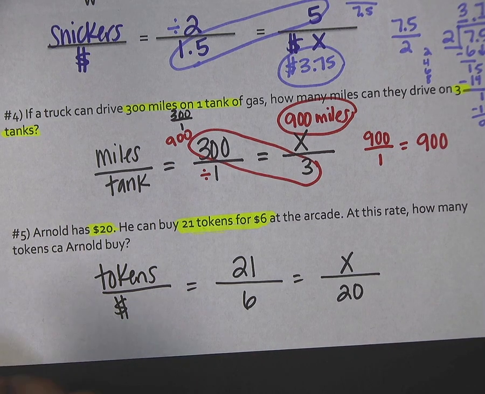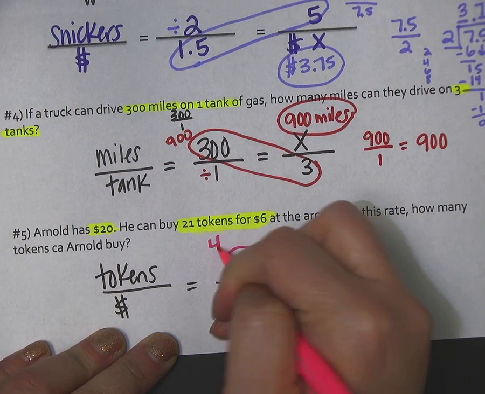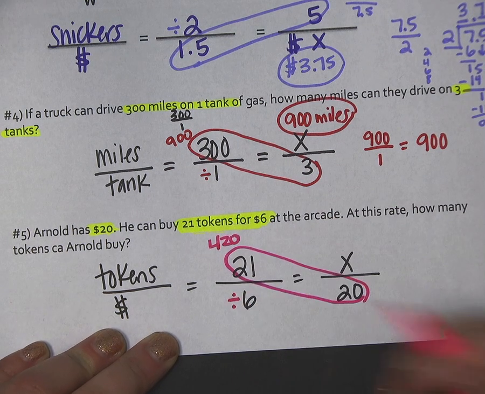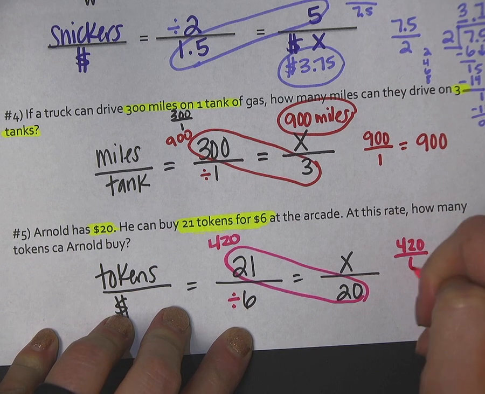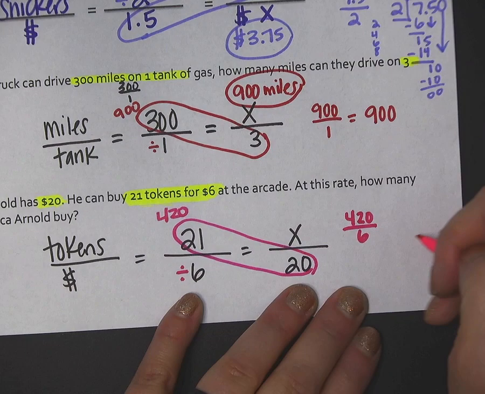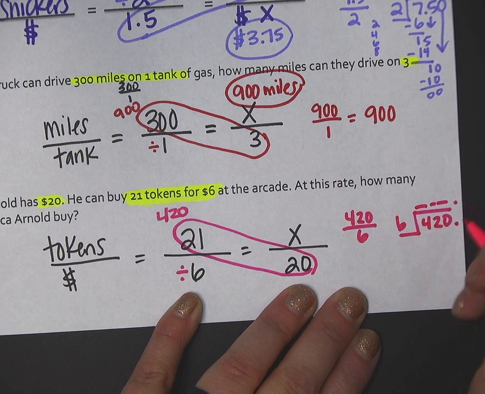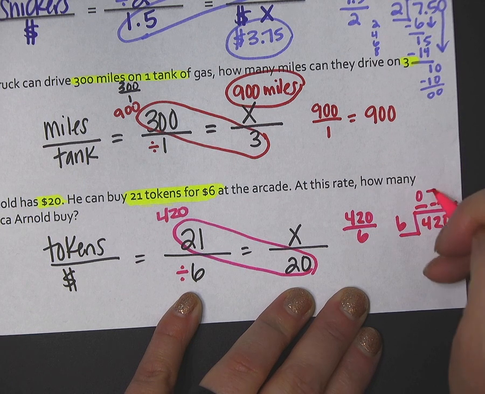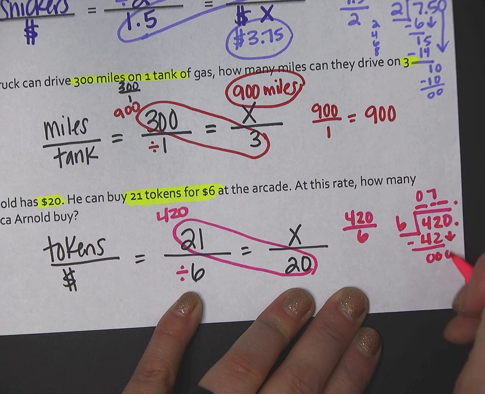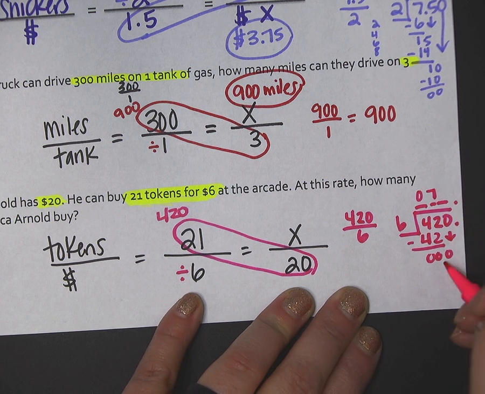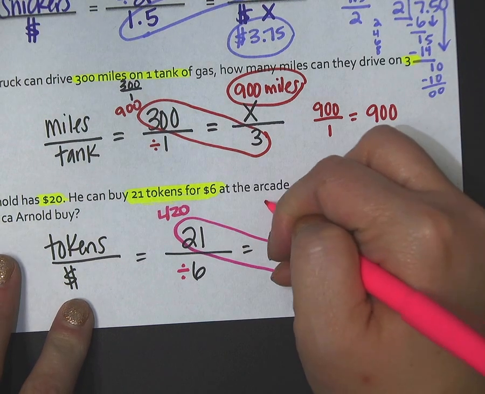Tokens is on top. So we're going to cross multiply again. 20 times 21, and we should get 420. And we're going to divide by 6. So 420 divided by 6. I don't have any zeros to cancel out, so I can go ahead and set up my division. Okay, 6 doesn't go into 4, but it goes into 42 7 times. And that zeroes out. We can't stop though. We have to go all the way to our decimals. So 6 goes into 0 0 times. So how many tokens can he buy?